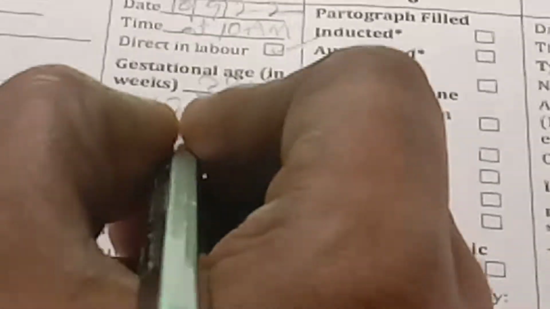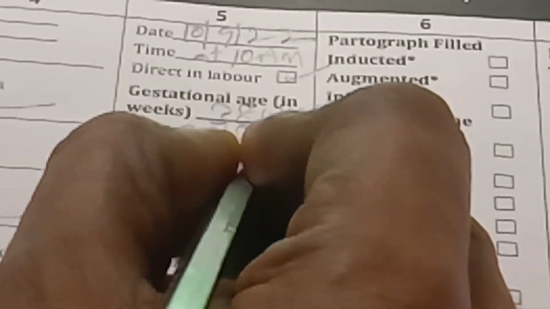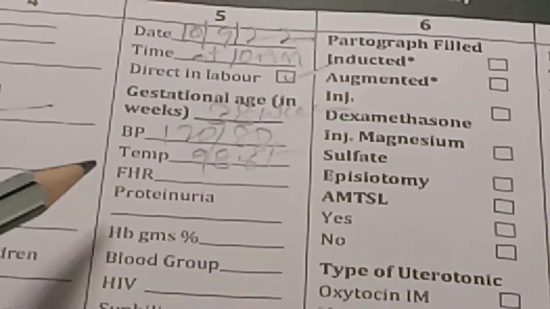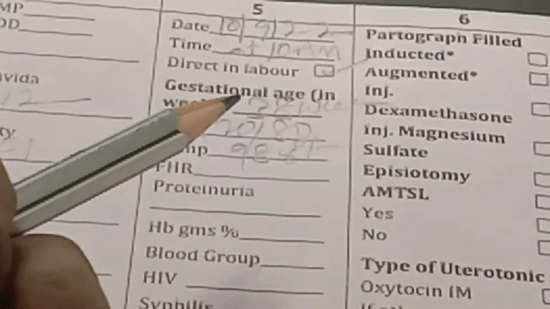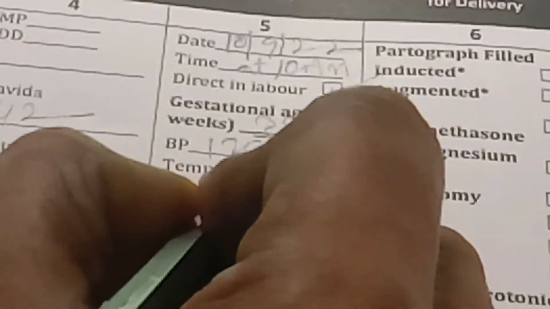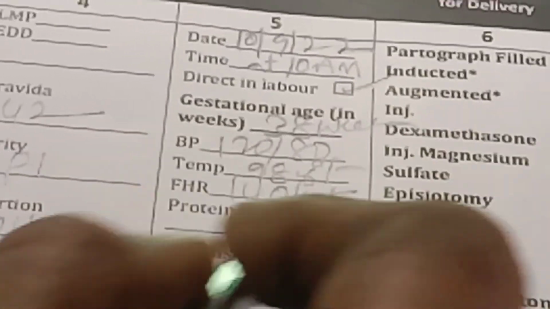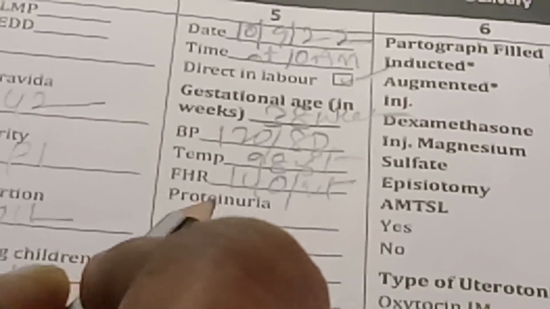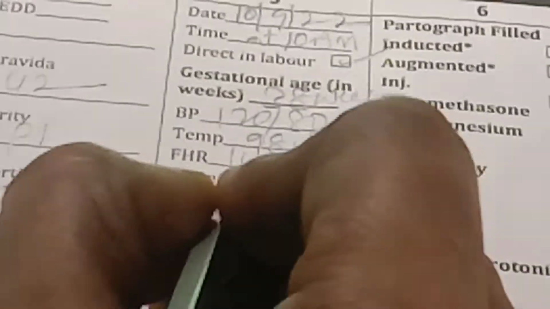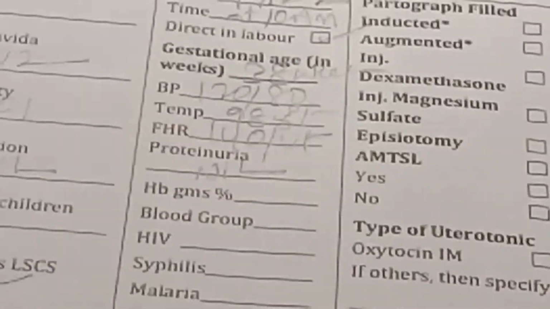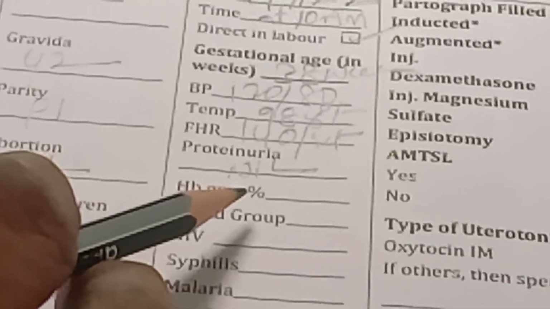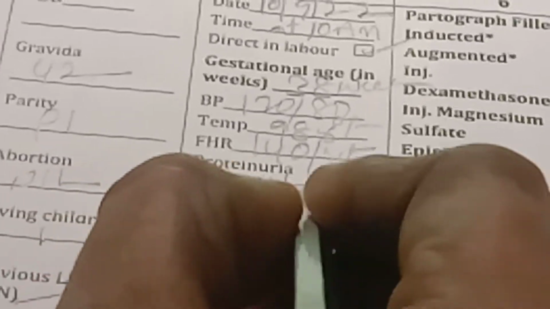Next, temperature 98.6 degree F. FHR 120 to 160 is the normal. So whatever it is, we have to write, 140 per minute. Next, proteinuria. Now the patient is having nil, so we have to write here nil. HB, we have to write whatever the patient HB is. Here it is 8.5 grams.